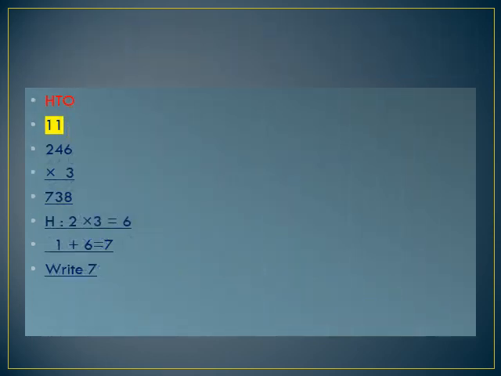Then you will multiply hundreds by 3. That is 2 multiplied by 3 is equal to 6. Add 1 to the product. That is 1 plus 6 is equal to 7. Then write 7 under hundreds. So 738 is the answer.